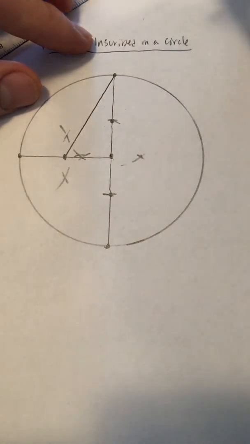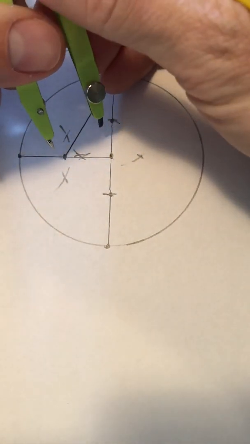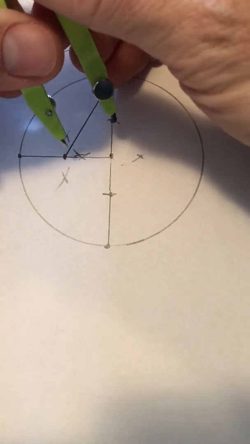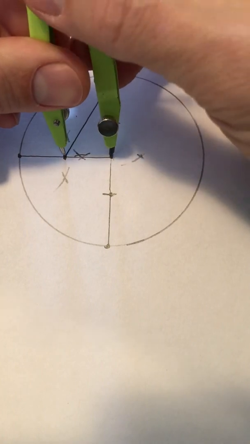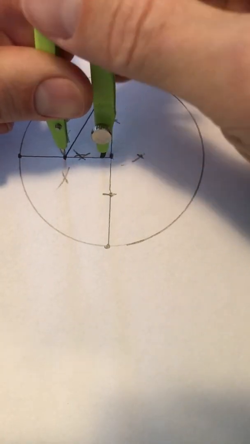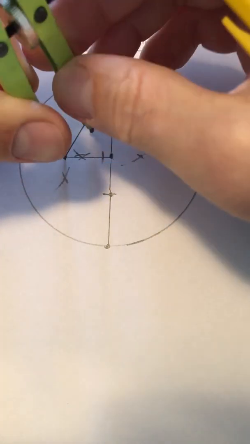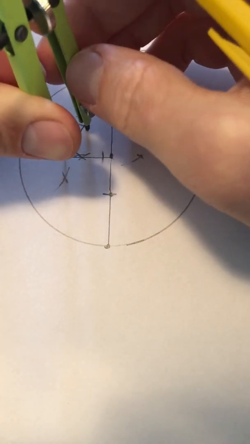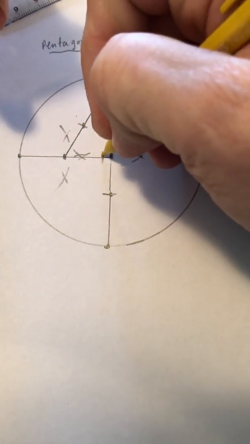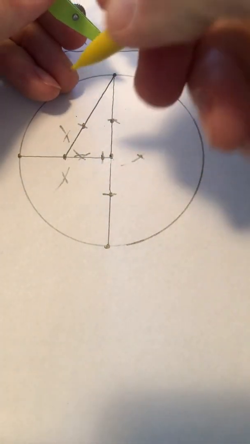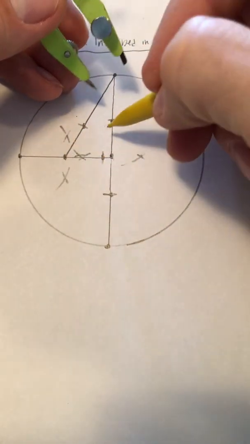So bisecting the angle, again, we have to construct a rhombus. I'm going to open it up to about here. You can open it up to here if you want to. Let's make a mark here, right before my radius ends, and make a mark up here. And these are two vertices to my rhombus. This is the rhombus construction given a side. So these two here are the same length.